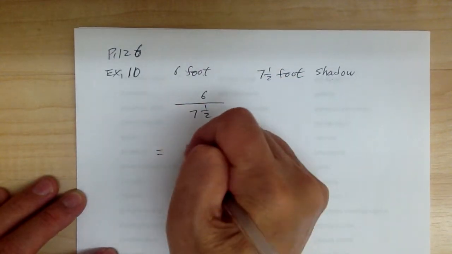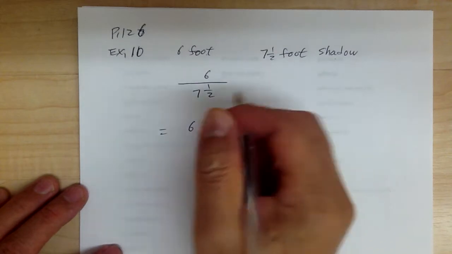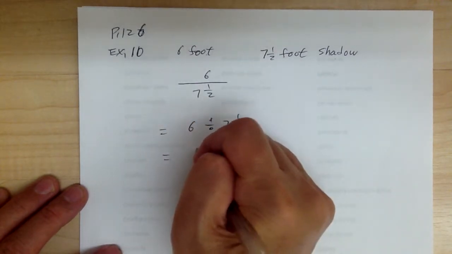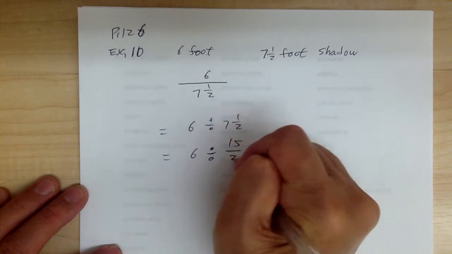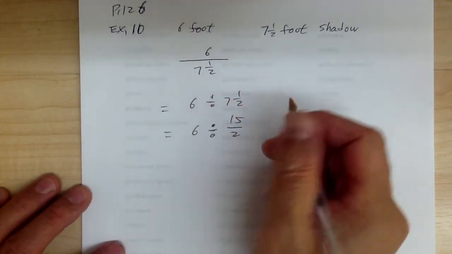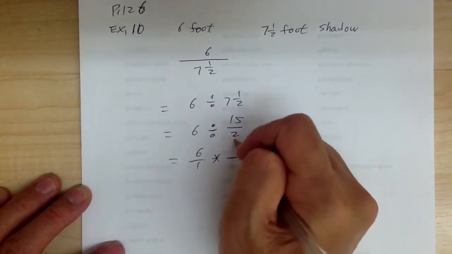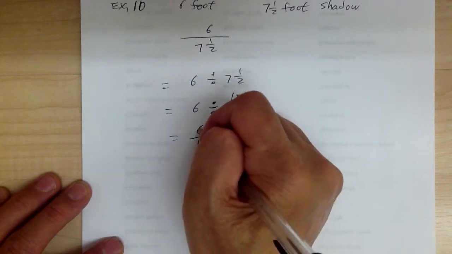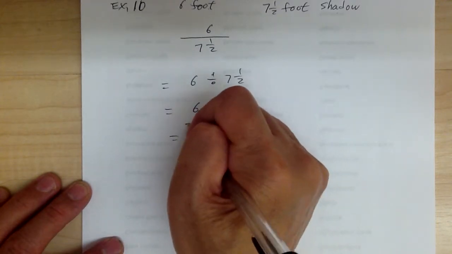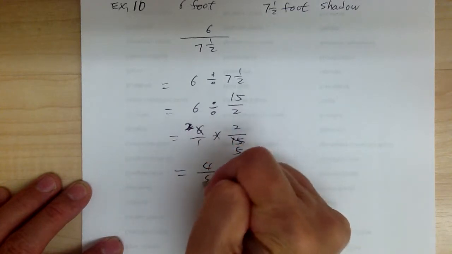So this is equal to 6 divided by 7.5. So this is equal to 6 divided by, I can do it step by step. So this is 15 over 2. I convert that into an improper fraction. Next, you go and make it into multiplication by flipping it over. And now you can go and reduce. So 6 and 15 divided by 3, you get 2. Divided by 3, you get 5. So this is 2 to 5.